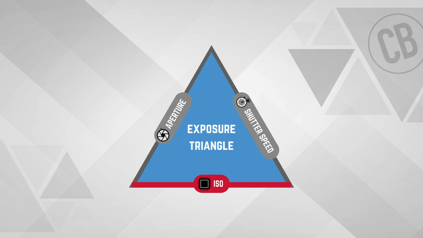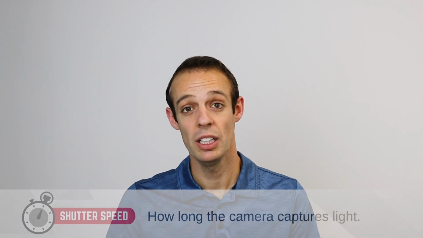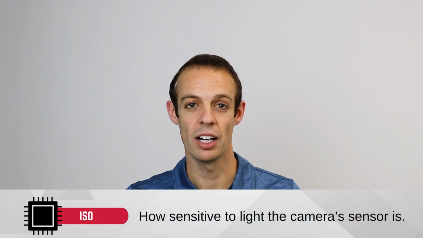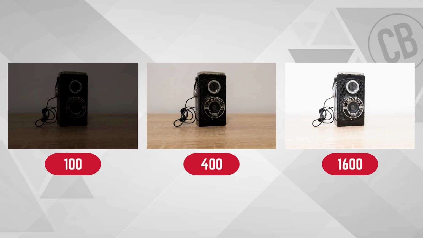ISO is part of the exposure triangle. I'll have videos covering the other topics in the exposure triangle, but what you need to know is that the aperture is how much light we allow to enter your camera's lens. The shutter speed is how long we capture light, and our ISO, which we're covering today, is how sensitive we let our sensor be to the light. When we have a low ISO number, we're going to typically have darker images if we're only looking at ISO because our sensor is going to be less sensitive to that light. When we increase our ISO number and increase its sensitivity, we're also going to make the image brighter because we're now making the sensor more sensitive to that light.